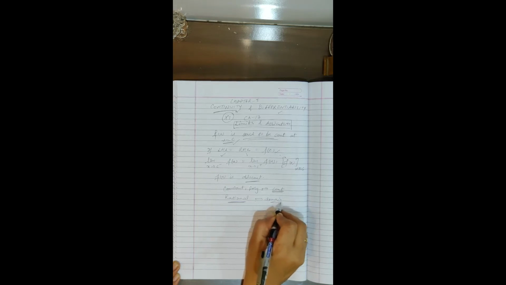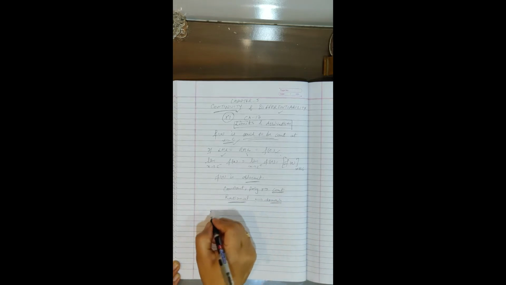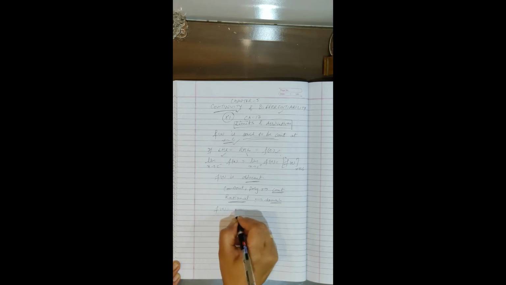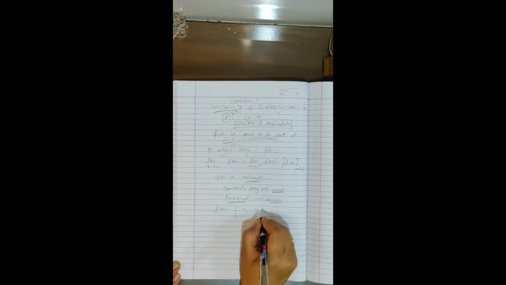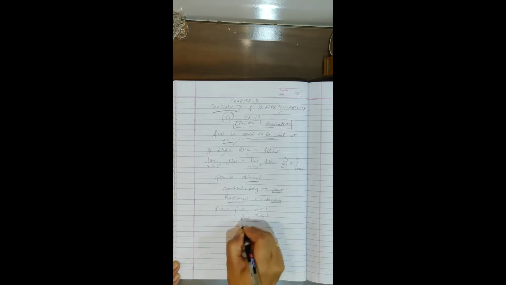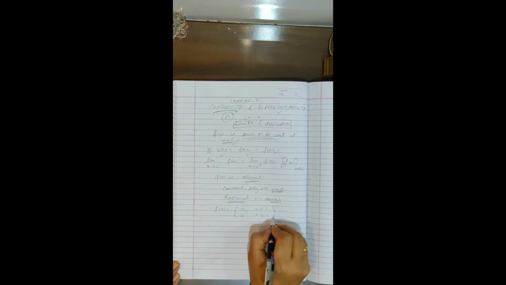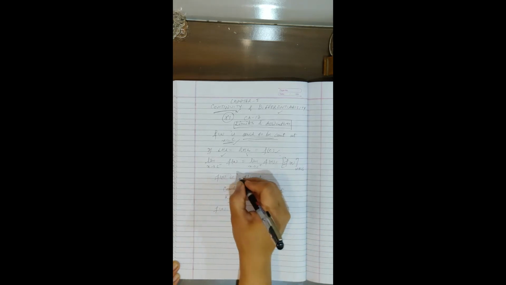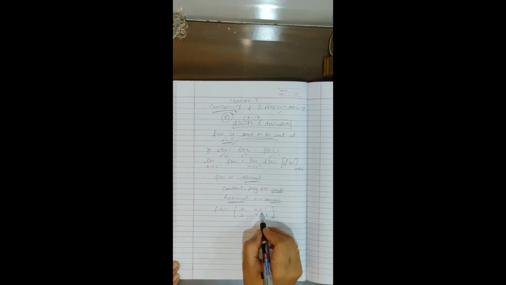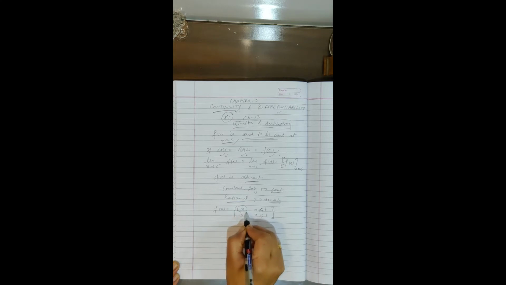Now we are going to check if the function is not defined in this way. For example, it is given x if x is less than 1, and 5 if x is greater than or equal to 1. That means we will be finding the left hand limit and right hand limit, then the value of the function at x equal to 1. Since x is less than 1, this will be the function for the left hand limit. When x is greater than 1, this will be the function, and for equal to 1, again this will be the function.